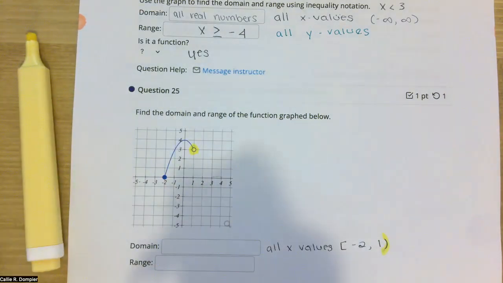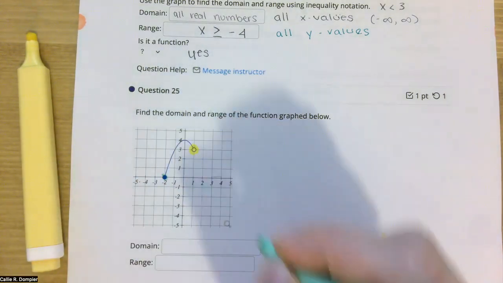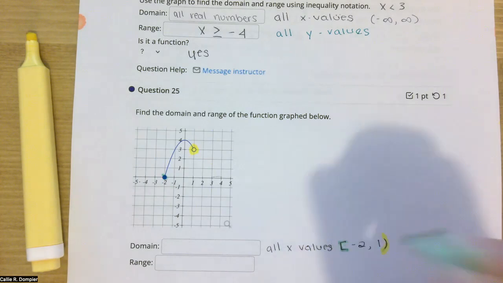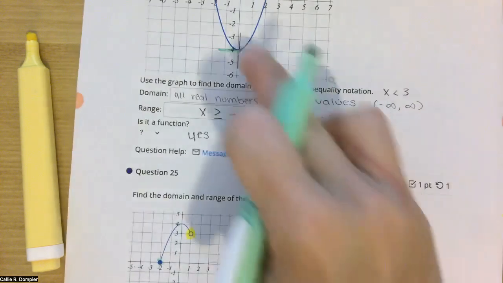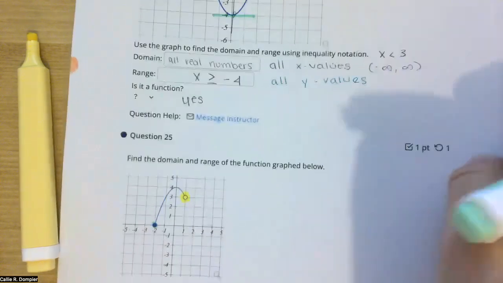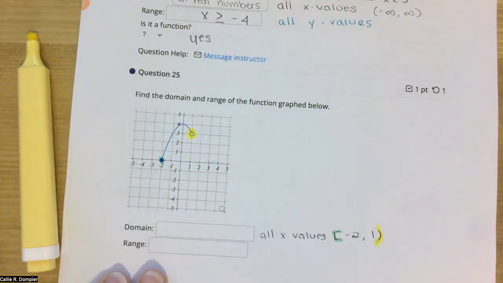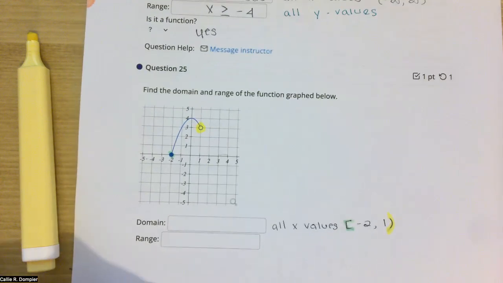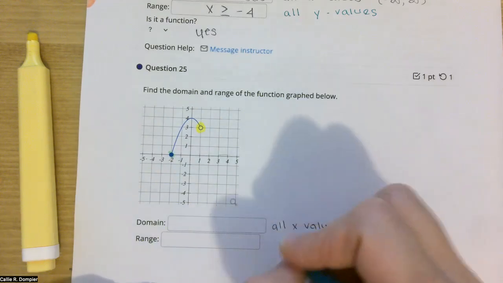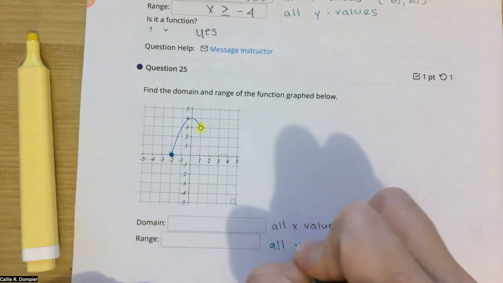And then because this is a closed circle, we're going to use the brackets like we were using with situations like this, where it is touching the -4. Here it is touching the -2, but that open circle, since it's not touching the positive 1, but it does end there. Okay.